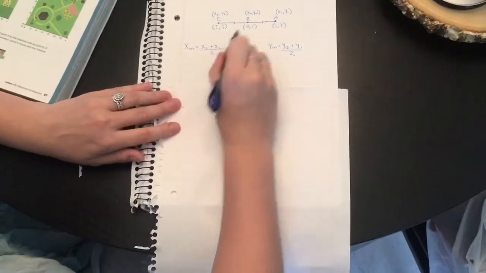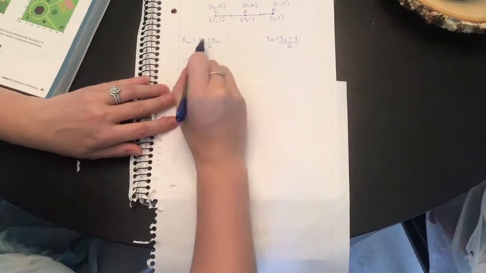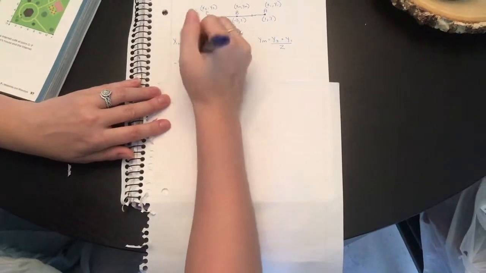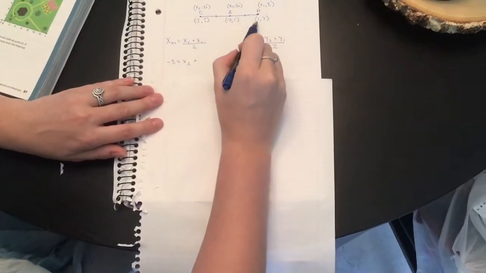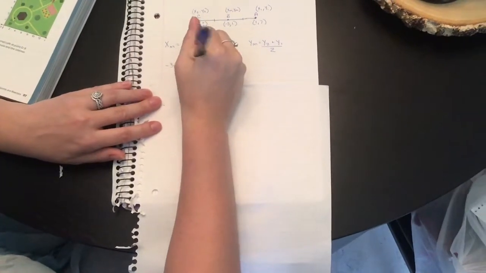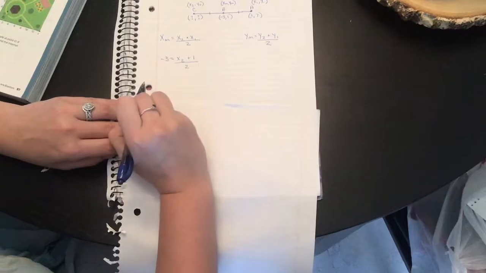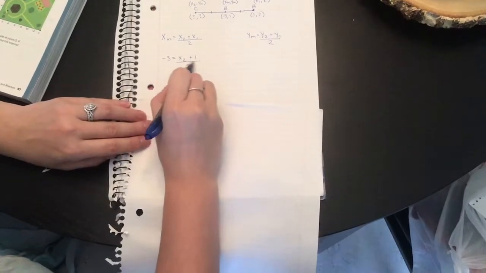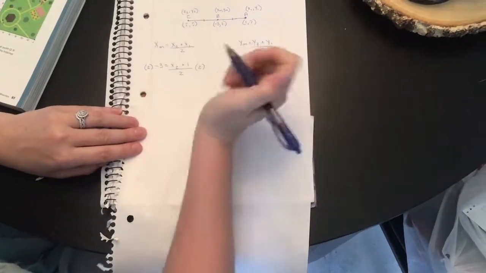Do we know x sub m? Yes, we do. It's negative 3. So negative 3 equals x sub 2, we don't know that one, so we leave it as x sub 2, plus x sub 1, that's our number 1. And we divide that by 2. So now we have to get x sub 2 by itself. The first thing I need to do is get rid of this 2 that's in the denominator. So I'm going to multiply both sides of the equation by 2.